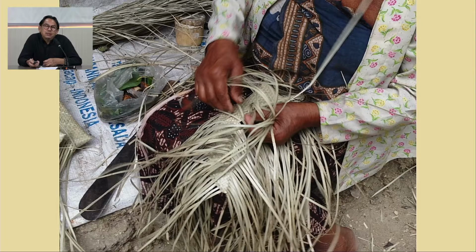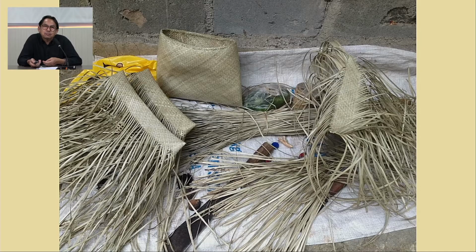She told me that she began to learn to weave at a very young age. So maybe around 12 or so, she was already able to make this kind of weaving product. She makes very beautiful pandan wallets.